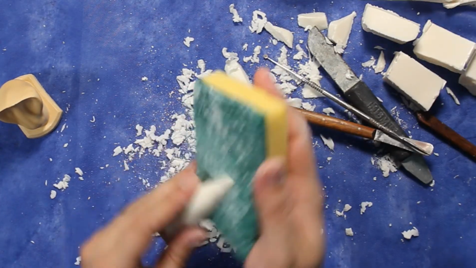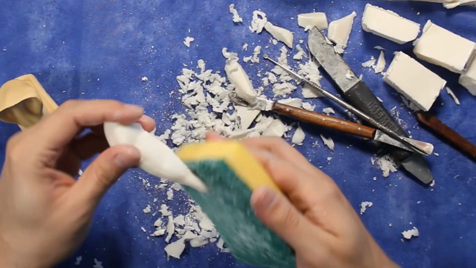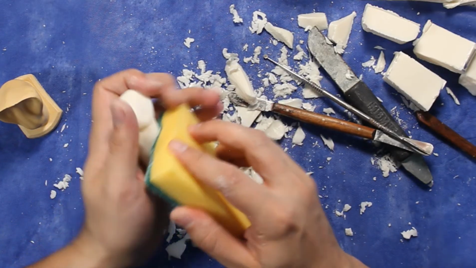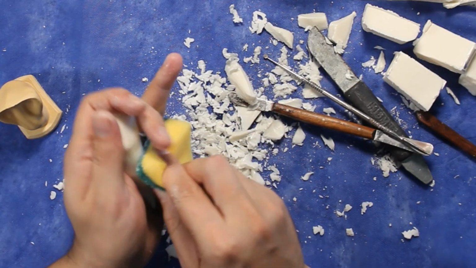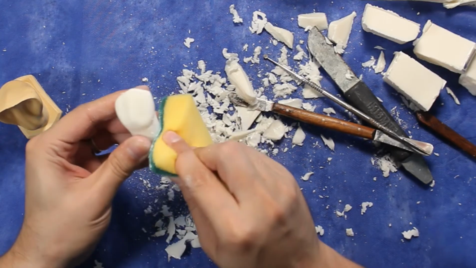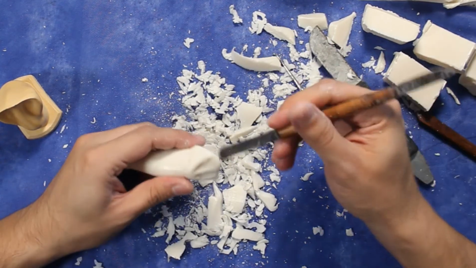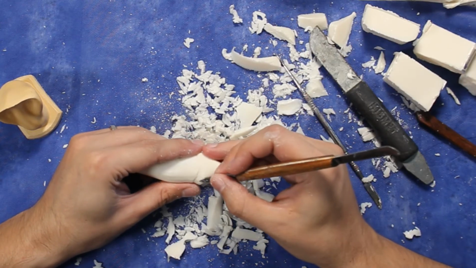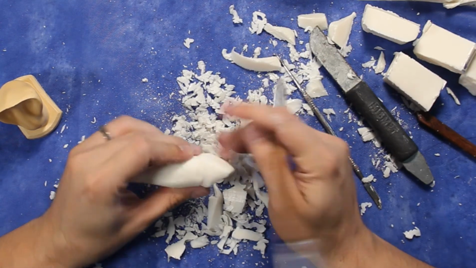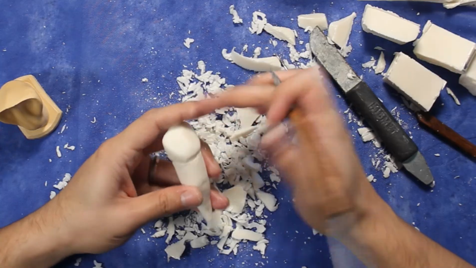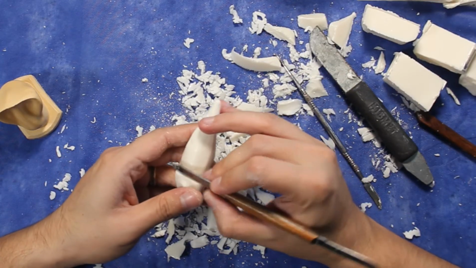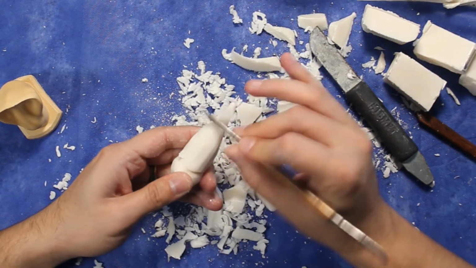So while using the sponge, don't push too much because the root may break like we did. Now we are doing small adjustments on the root surface. It's a little bit thick.